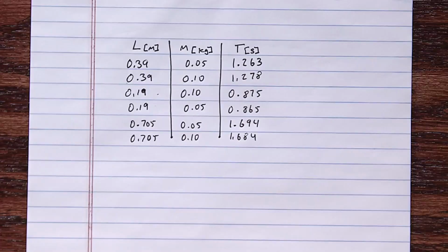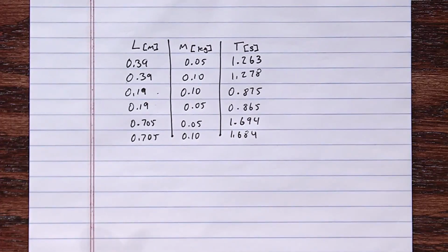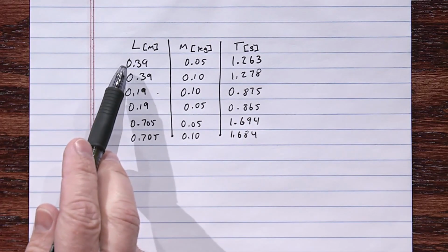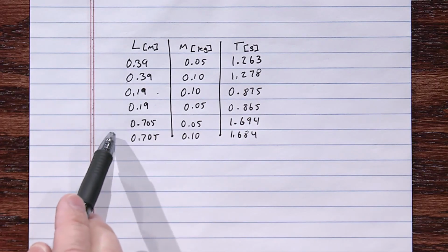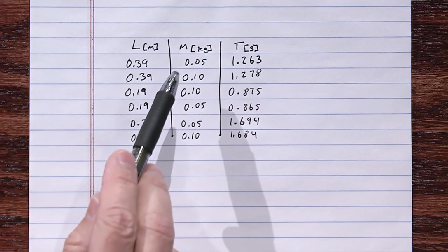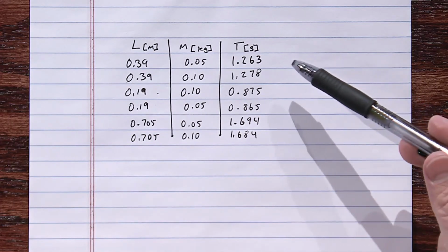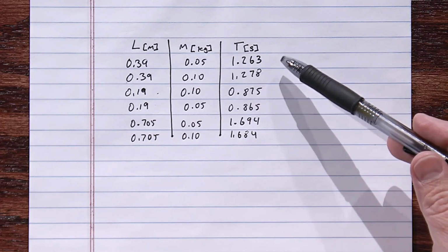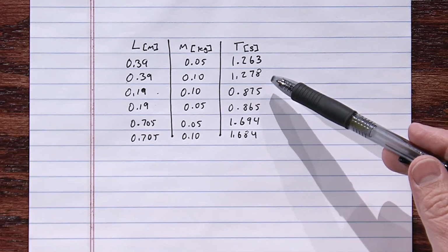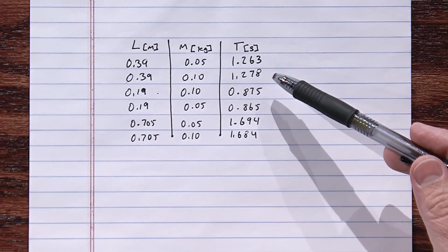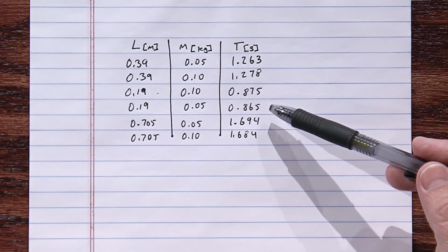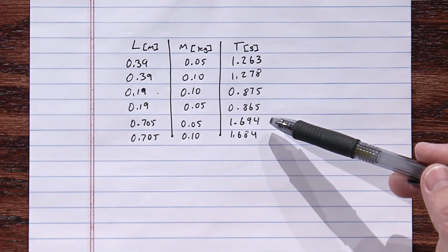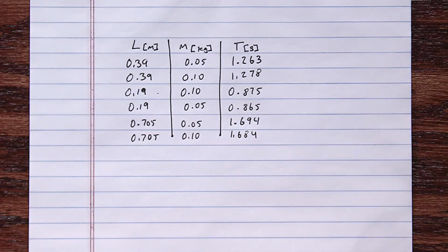So, if we take a look at our data now, we see that we have 2 measurements at each length. We have a length of 0.39, 0.19, and 0.705 meters with two different masses, and at each length the times were close enough. 1.2 and 1.26, 1.27, 0.875, 0.865, 1.69, 1.68. So what we can see from there is that the mass didn't make a difference, as we expected.